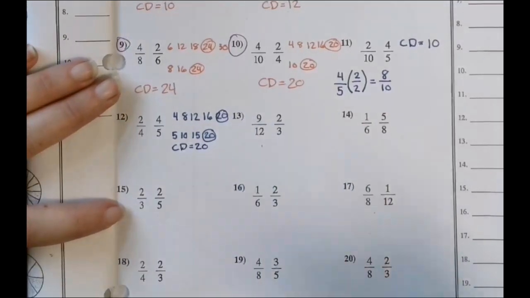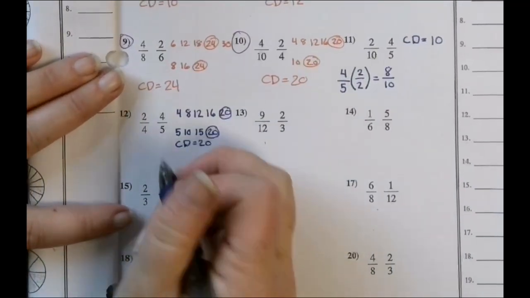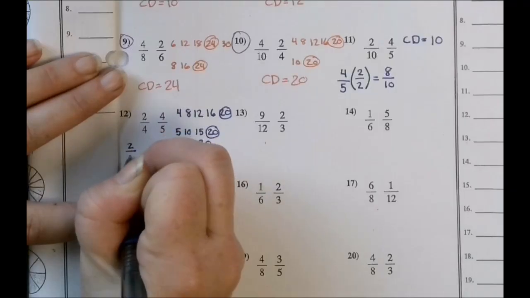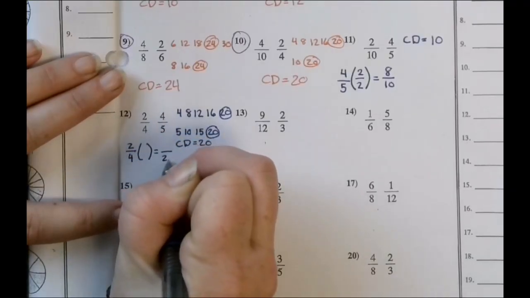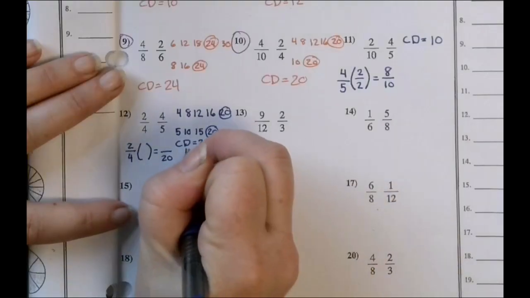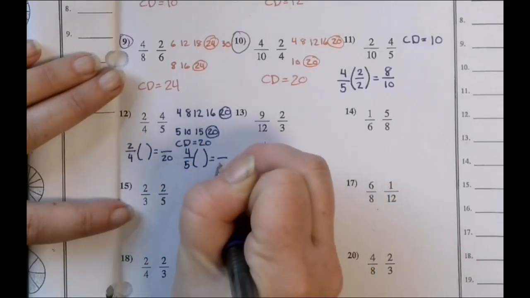My LCM is also 20. And then, once again, if you want to take it to the next level, 2/4, what am I going to have to multiply it by to get 20? And 4/5, what am I going to multiply it by to get to 20?